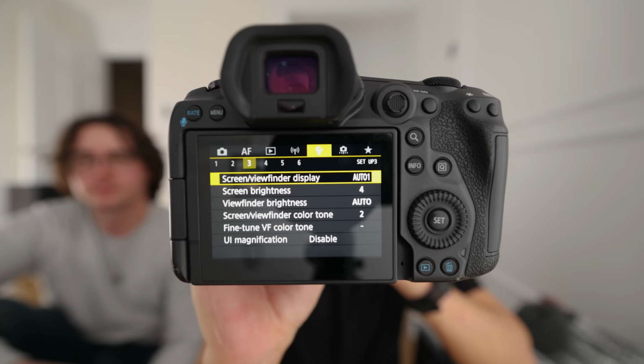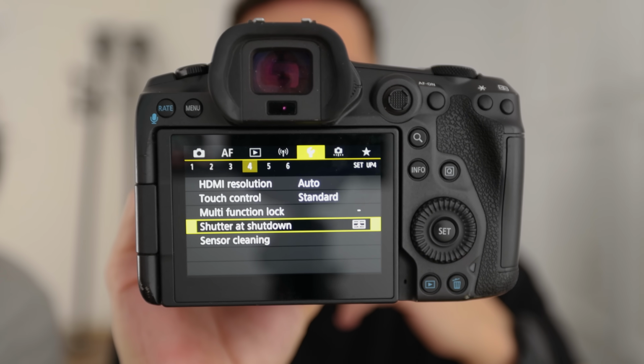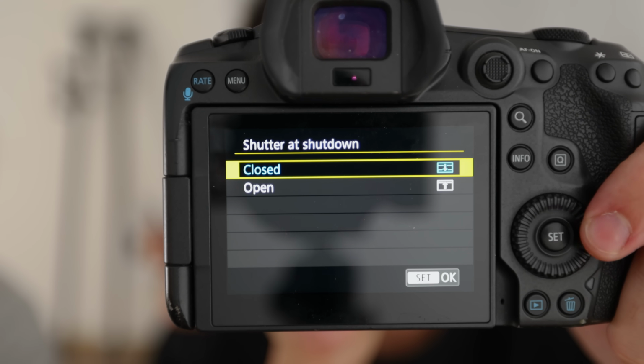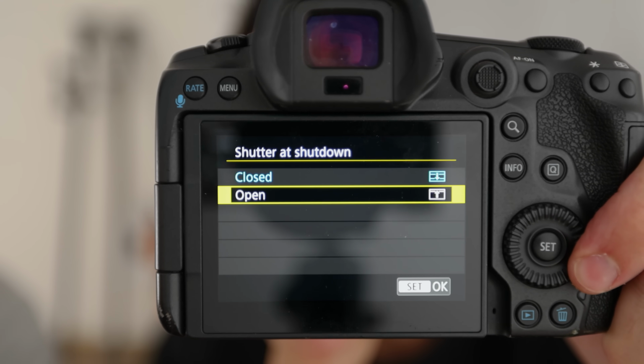Yeah, so this is the Canon R5. You've got the R5 II, and we're recording on the R5 II. But in the yellow fourth menu, shutter at shutdown. So if you want to clean your camera sensor, ideally you want to clean it with those little swabs. You can't have the shutter in the way. So you have to turn that setting so that the shutter stays up and you can clean your sensor. But Will, I hear you have some tips for us as well.